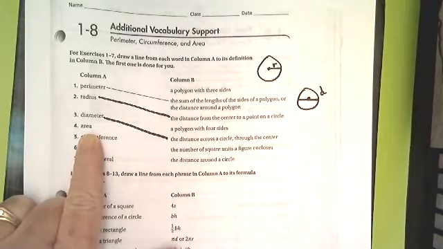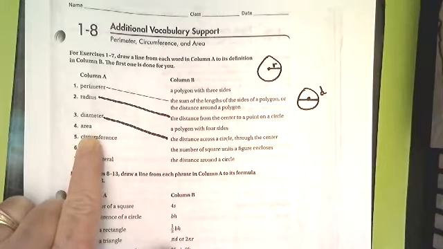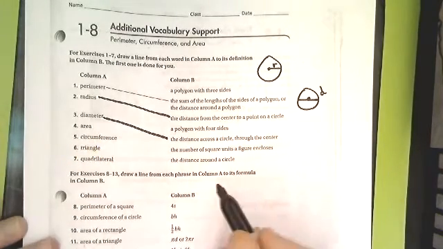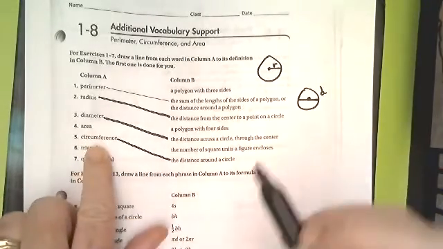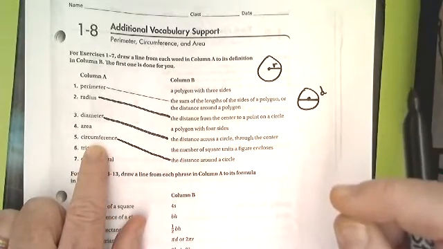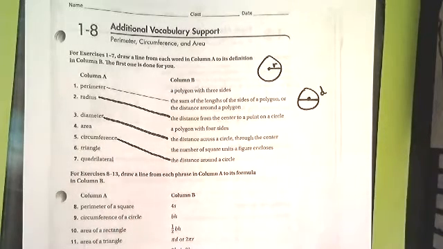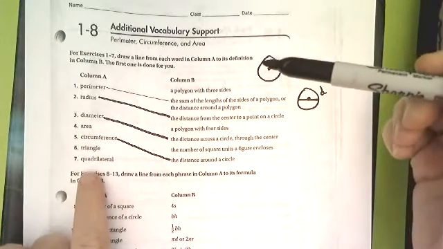Area. No, the distance around the circle is called something else. That's the circumference. The distance around the circle is the circumference. See, circumference kind of sounds like it has the word fence in it. And if you're going to build a fence around a circle, that's what that is. Circle fence. Okay. Area. We still got to pick one for area.